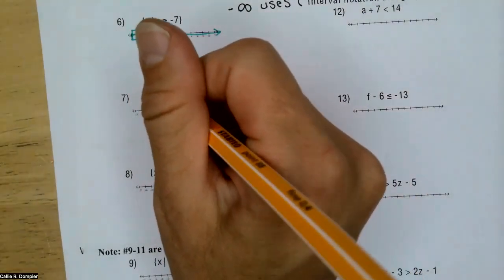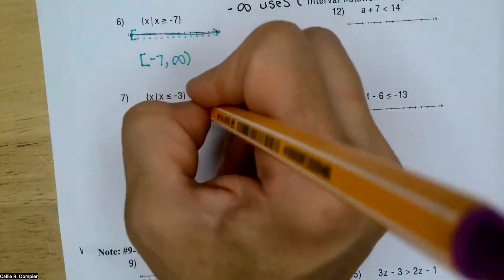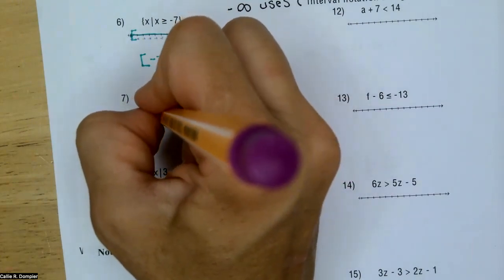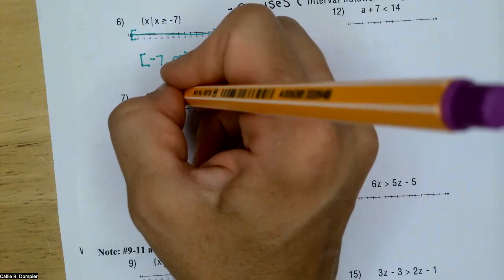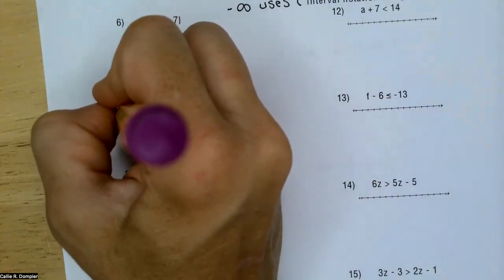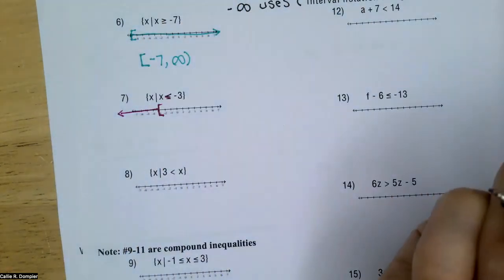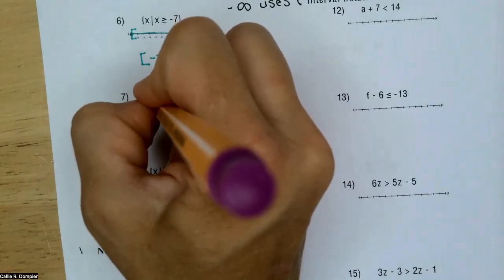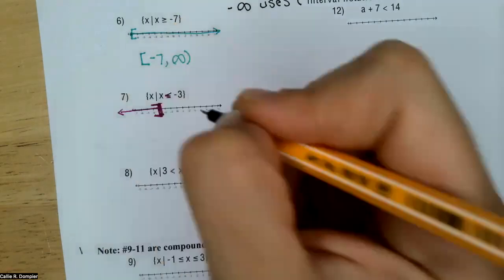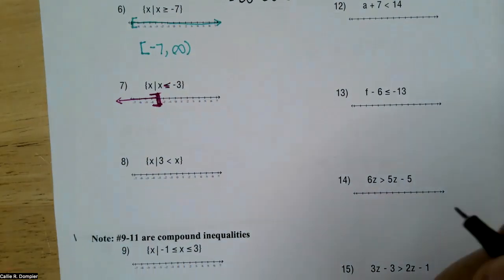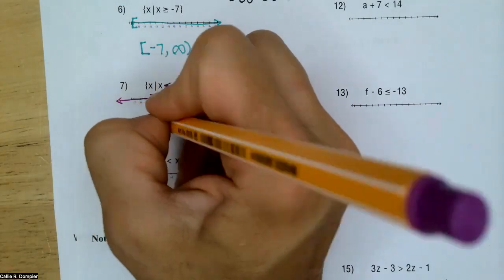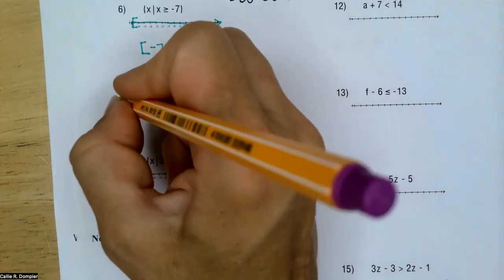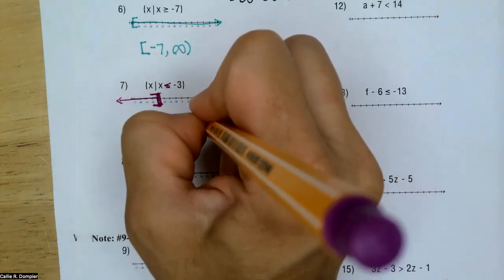Here I have x such that x is less than or equal to -3. -3 is here. Less than or equal to, the equal to means it's going to be a bracket. And, oops, I went the wrong way. The arrow goes that way. It's every number less than -3. Good. So if I was to put it in interval notation, reading it from left to right, it starts with an arrow pointing towards negative infinity, and then it ends at -3.